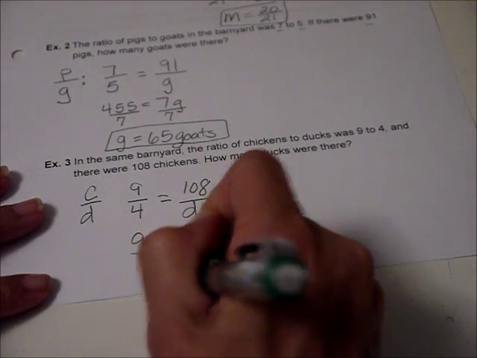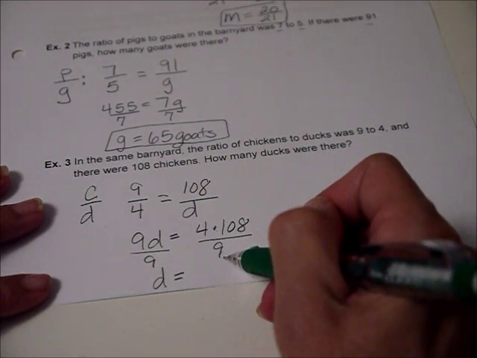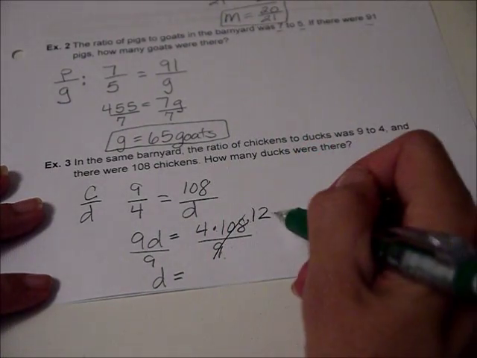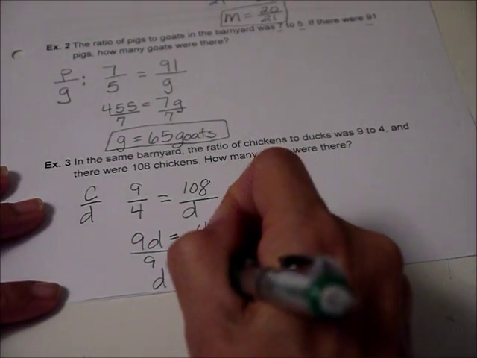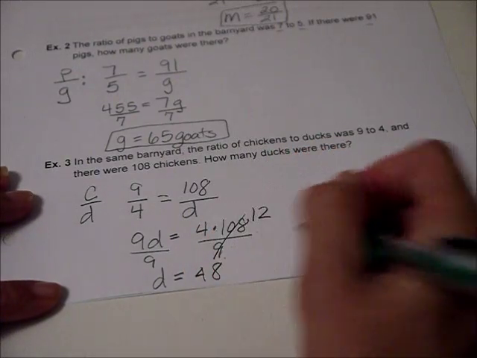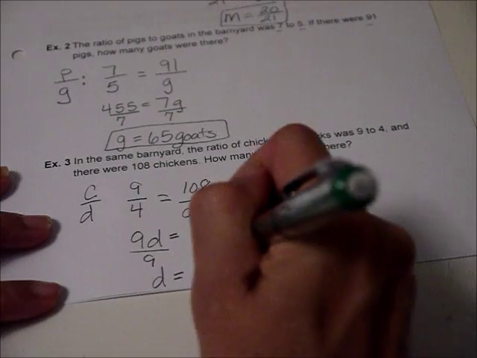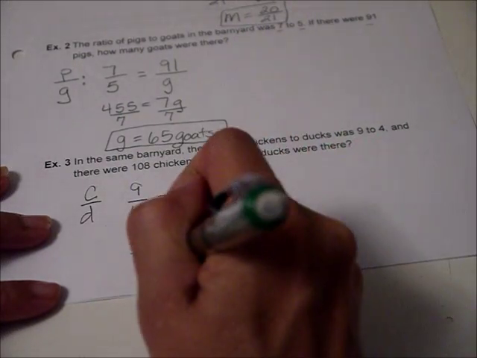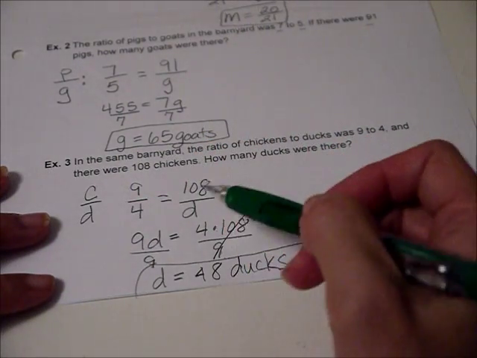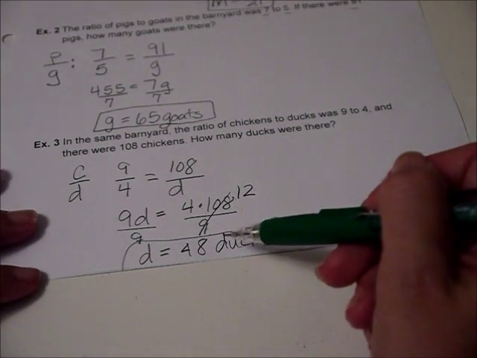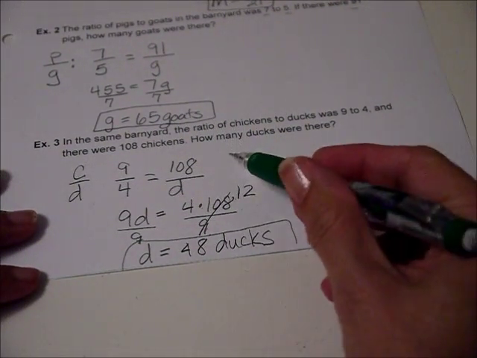So we end up D equals 108 divided by 9 happens to be 12. 12 times 4 is 48. So there were 48 ducks if there were 108 chickens. And so what you want to think too is 108 chickens. Well, there were more than double the number of chickens to ducks. So that makes sense. If we had 108, then we would have 48.